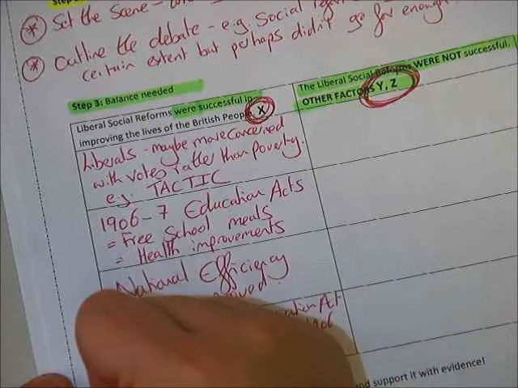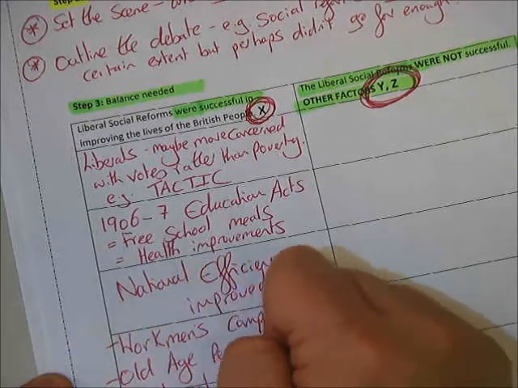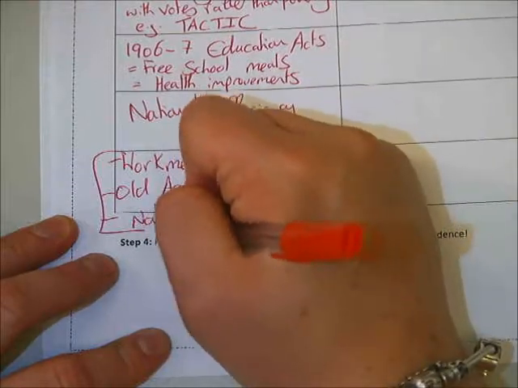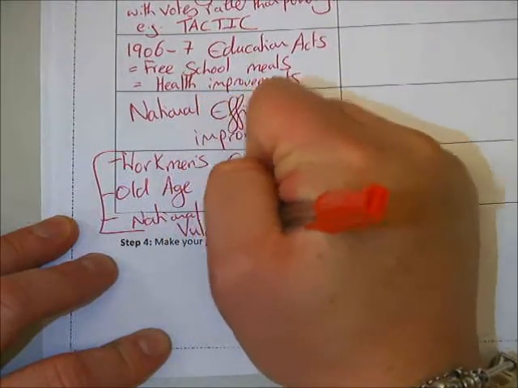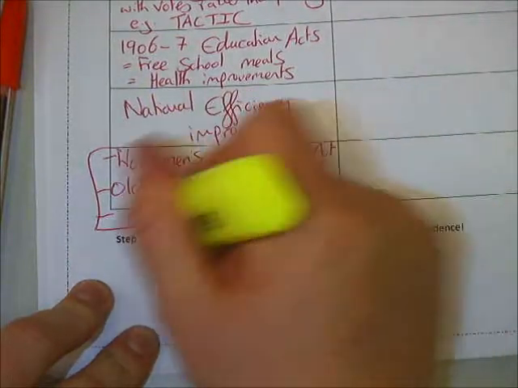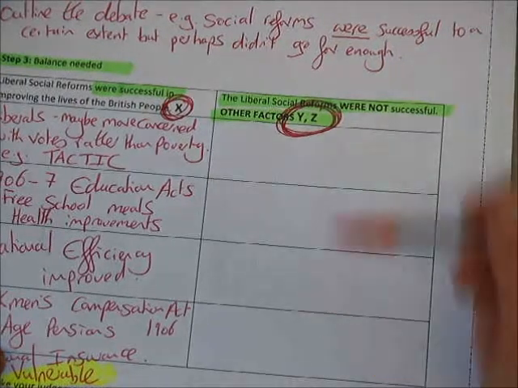Perhaps also one last one to consider is the fact that the Liberals actually start to consider vulnerable members of society, and some examples of this are the Workmen's Compensation Act, the Old Age Pension Act, the National Insurance Act. So they start to look after vulnerable members of society. Now let's have a look at the other factors.